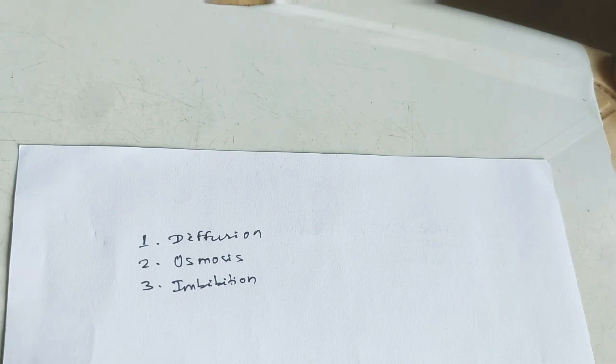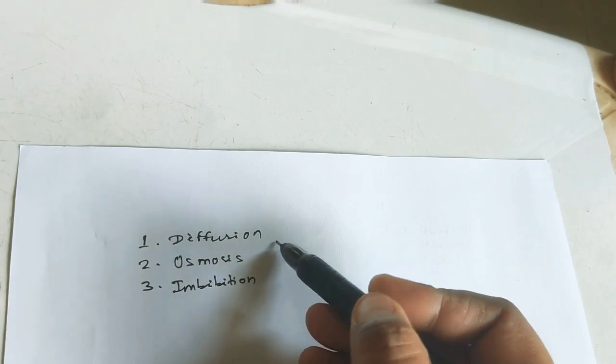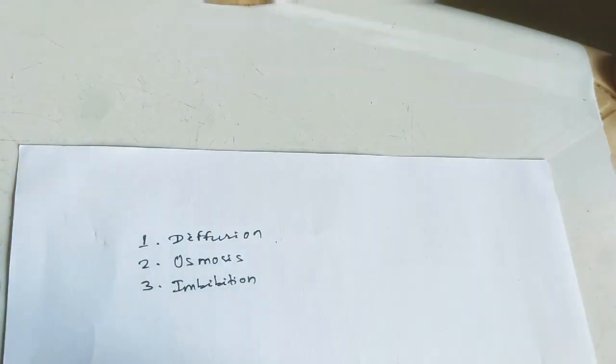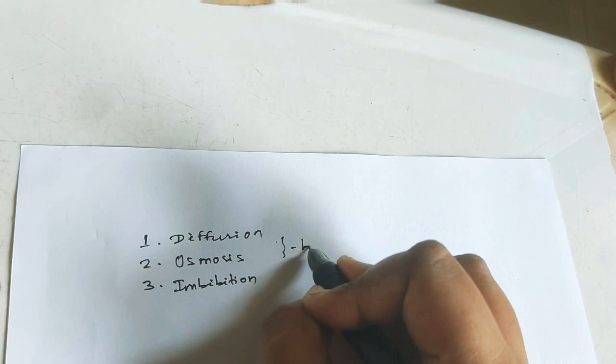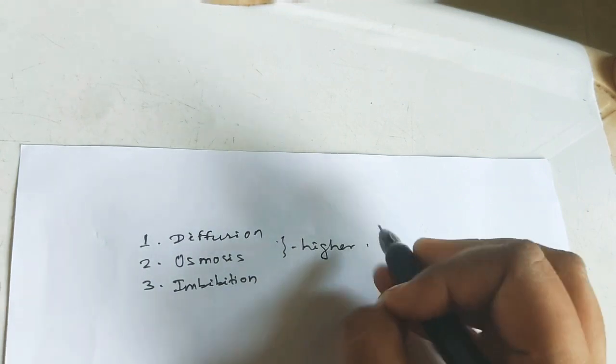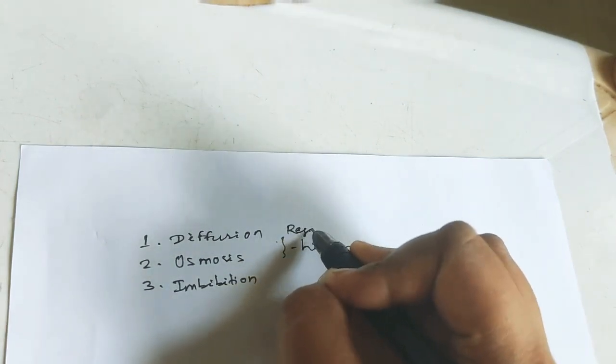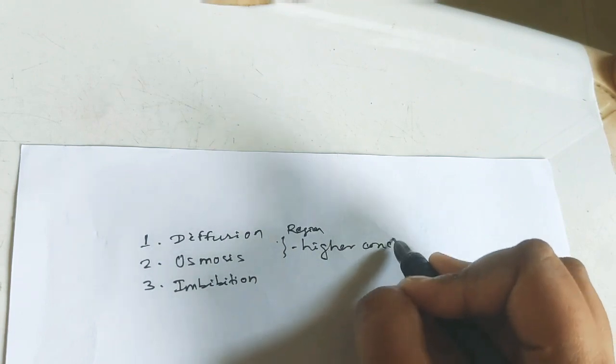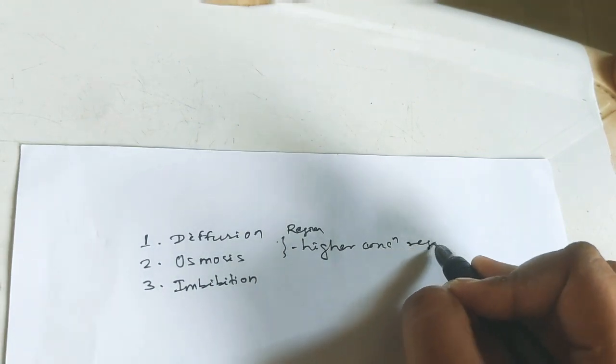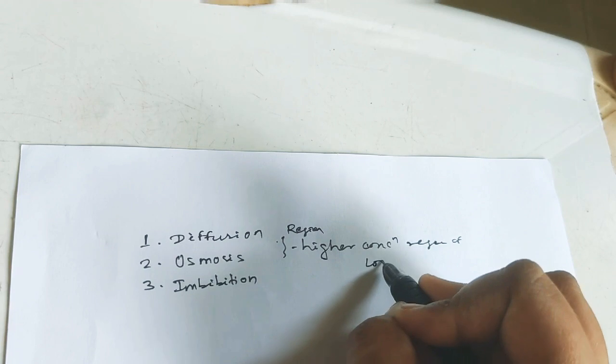Remember, in both cases it is from higher concentration to lower concentration.